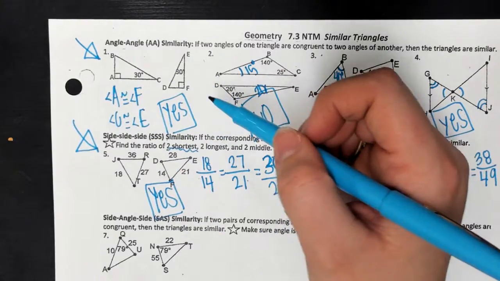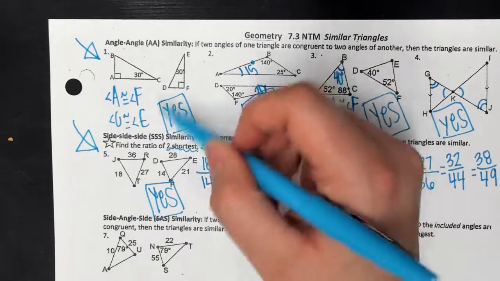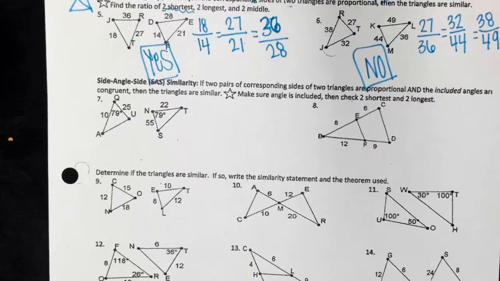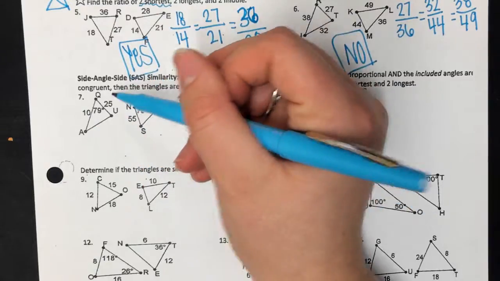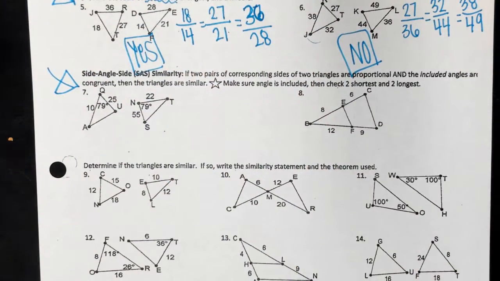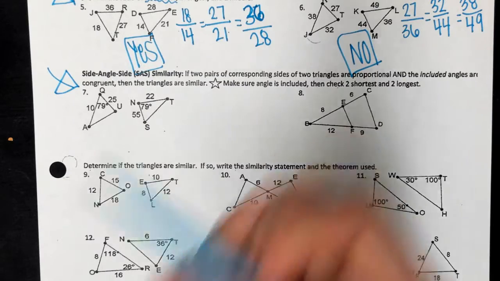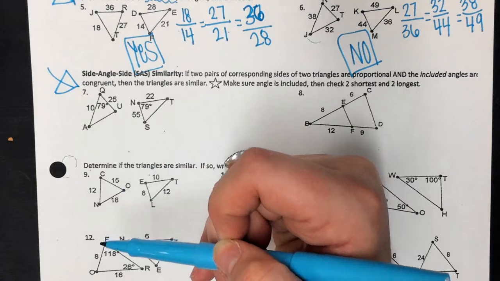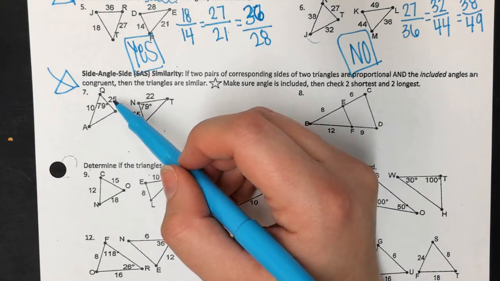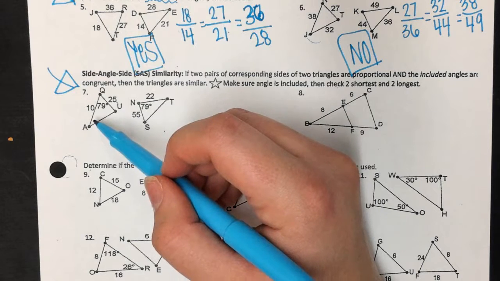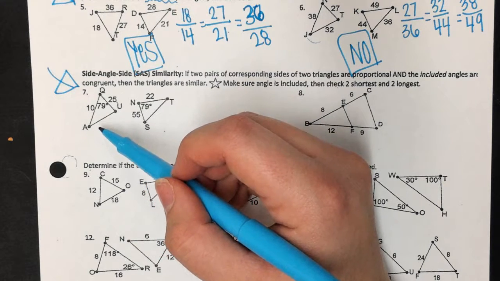Alright, last one. So we have AA, which stands for angle, angle. We have SSS, which stands for side, side, side. And then we have side, angle, side. Now when you use side, angle, side, the angle has to be in between two sides. So I can't have side, side, angle, because that's the donkey way, right?